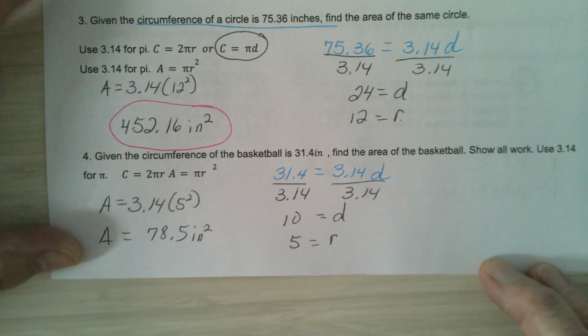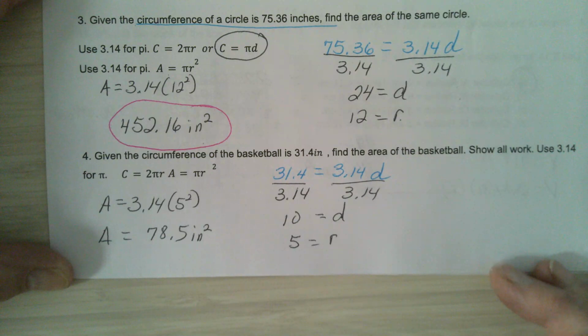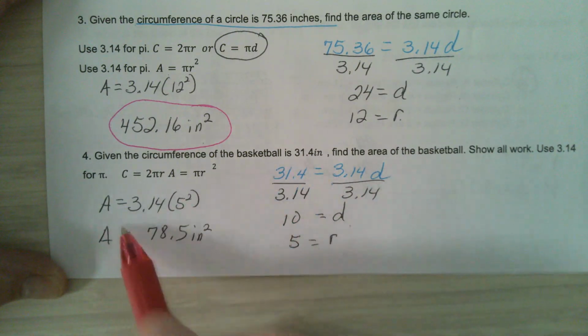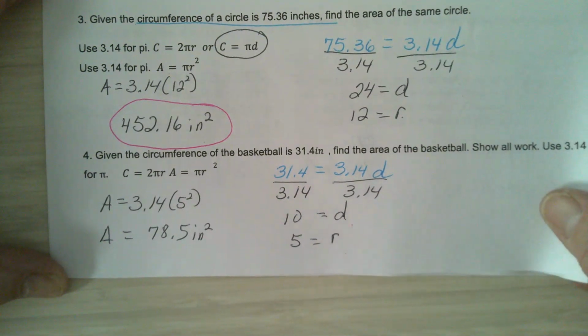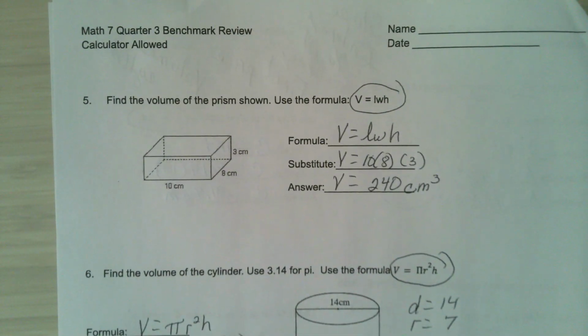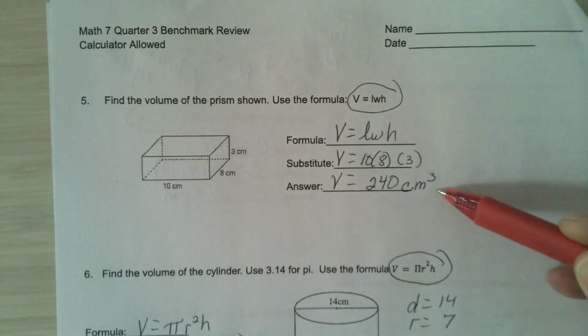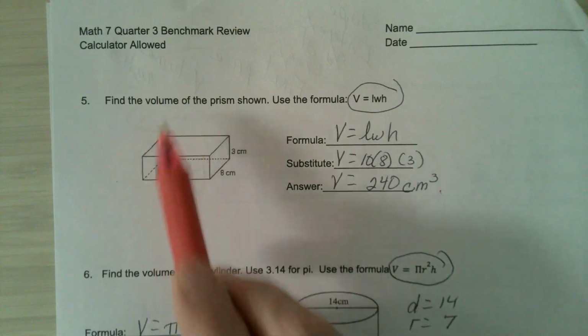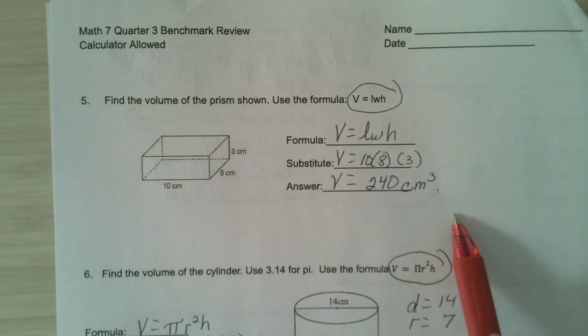Number 4 is just like number 3. You find your diameter, find your radius, and then plug it into the area formula. Any questions? Let's go to the next page of the study guide. The volume of a rectangular prism, length times width times height. The tricky part on this one is your label. They will give you 240 centimeters squared and 240 centimeters cubed. Make sure for volume you use cubed.